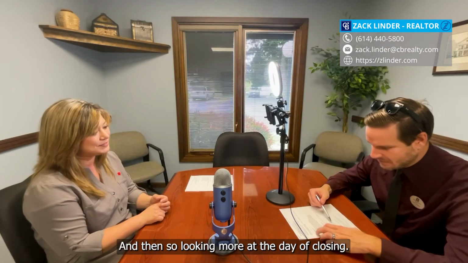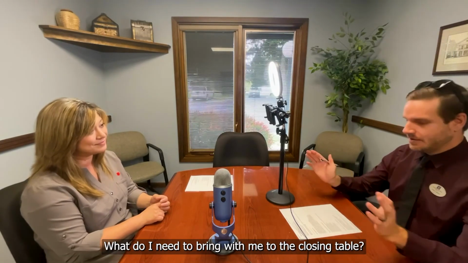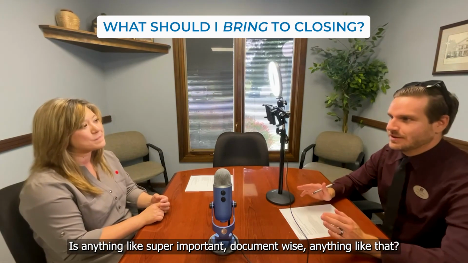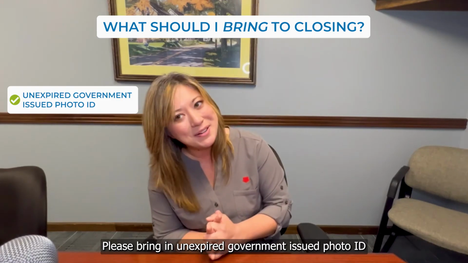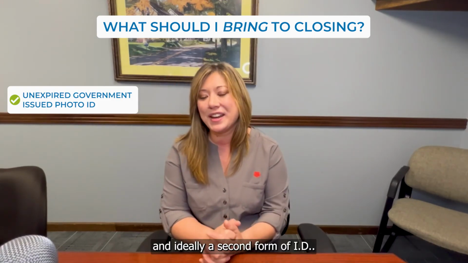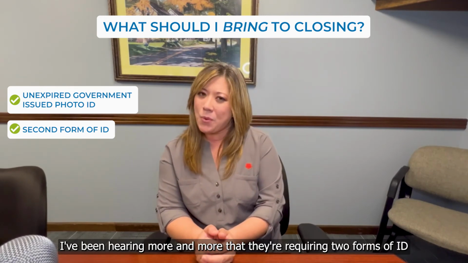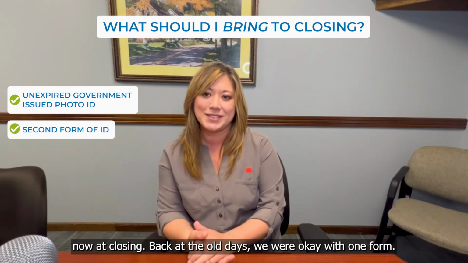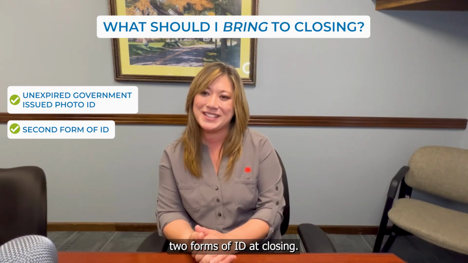Got it. Perfect. And then looking more at the day of closing. So I'm the borrower. I'm coming in. What do I need to bring with me to the closing table? Is there anything super important document-wise? Absolutely. Please bring an unexpired government-issued photo ID and ideally a second form of ID. I've been hearing more and more that they're requiring 2 forms of ID now at closing. Back in the old days, we were okay with 1 form, but I've been hearing more and more that they need 2 forms of ID at closing.